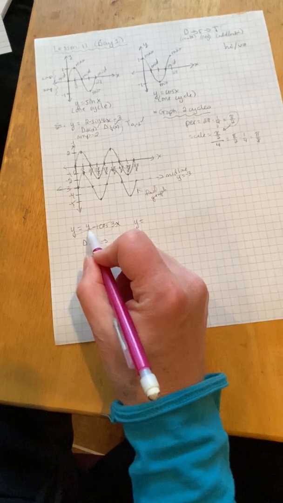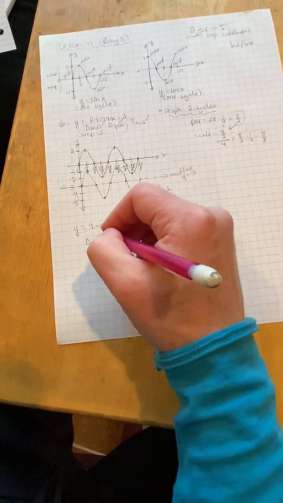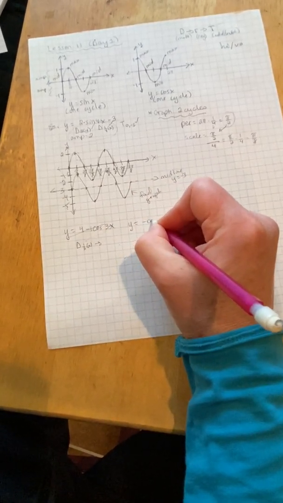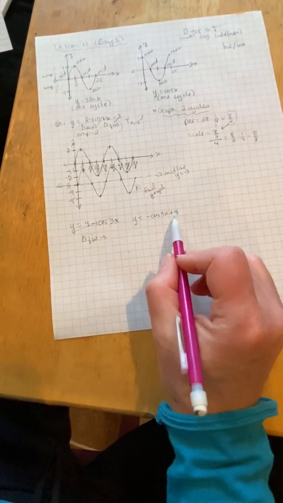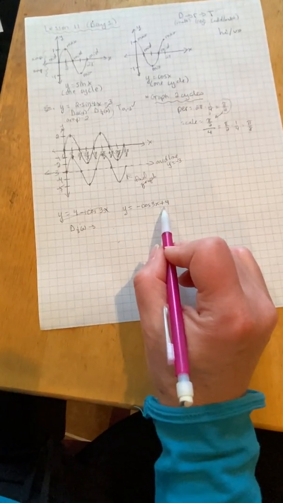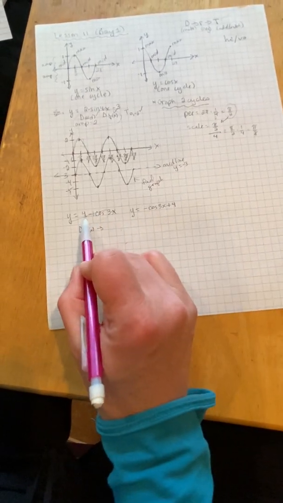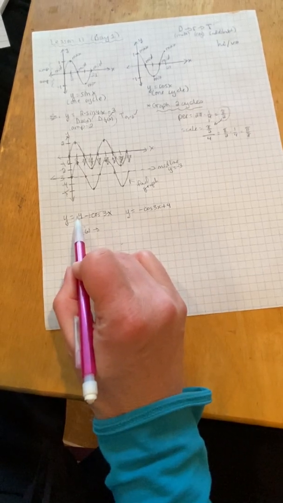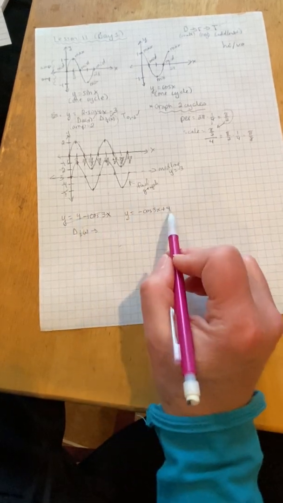See this positive 4 that's up in front? That really could have been in the back. So now instead of 4 minus cosine 3x, I have the negative cosine 3x and then plus 4. Okay, this is actually how I think it's better to see it, but this is how they would very often present it to you. So if you have that constant up front, just put it in back. If this was a negative 4, then you'd put minus 4 in the back. But it's a positive 4, so you put a plus 4.